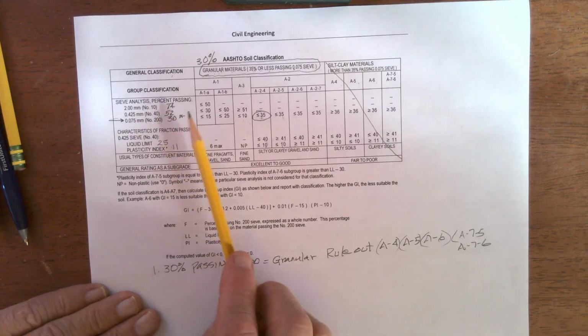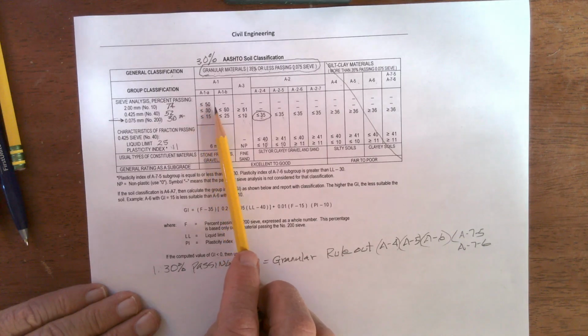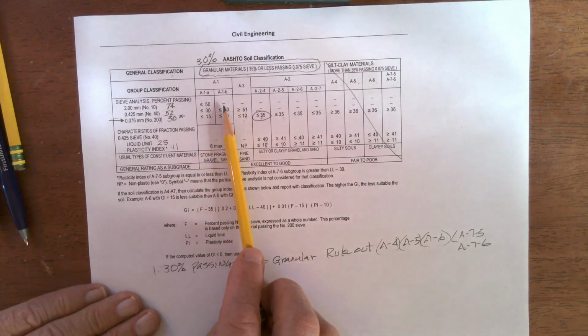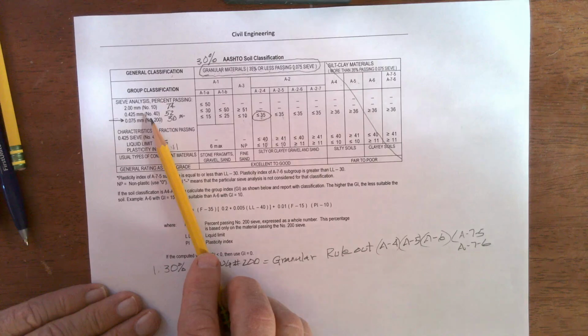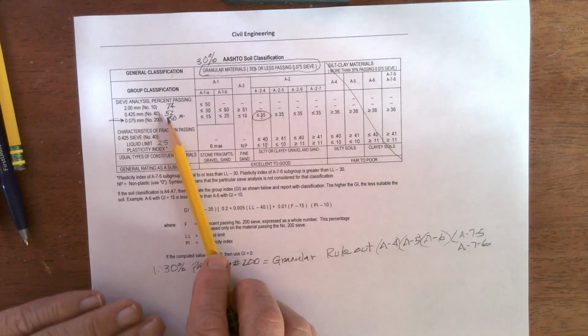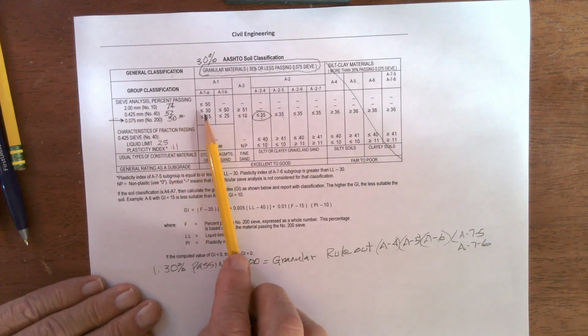Now moving to the right out here in the actual chart, is 74 less than or equal to 50? No, it's not. So we move to the right, and then we go down, and then we go back over here. Look at the number 40 sieve. 52% pass through the number 40 sieve. Is that less than or equal to 30?